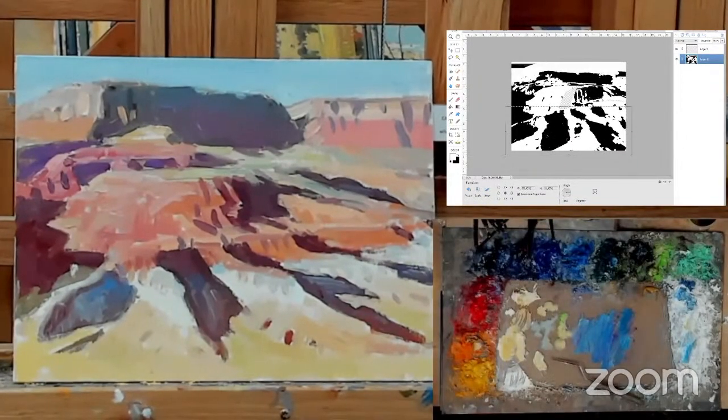Really warmed up the colors. The colors are so much warmer. Oh, from the original? Yeah.